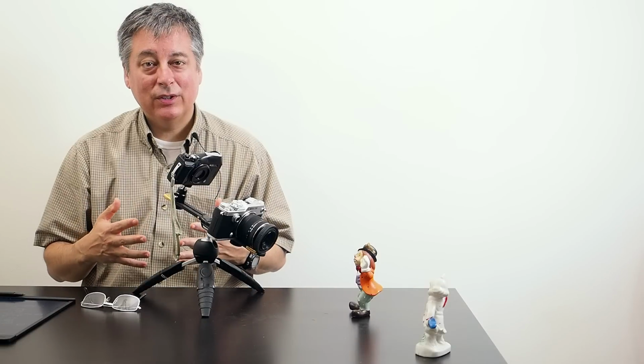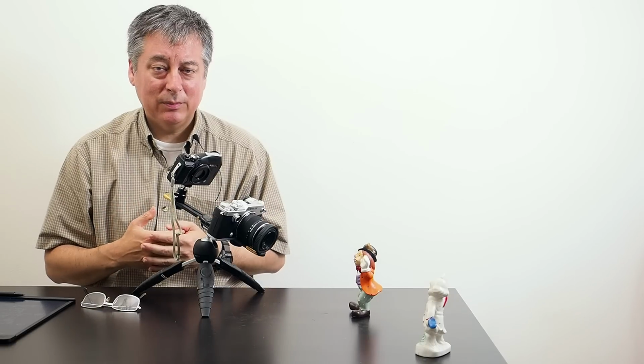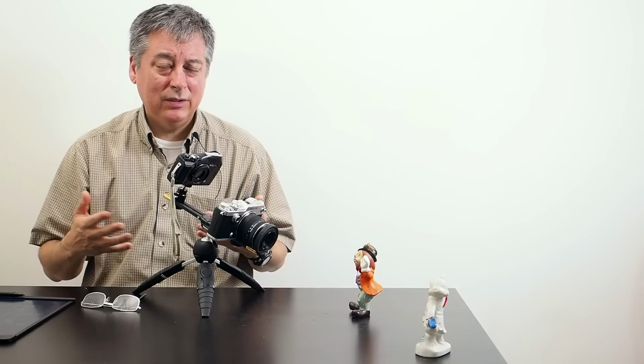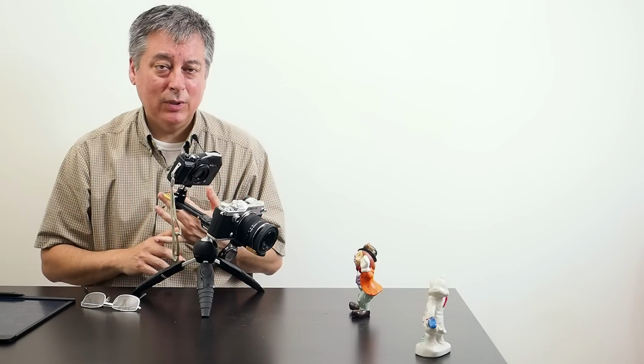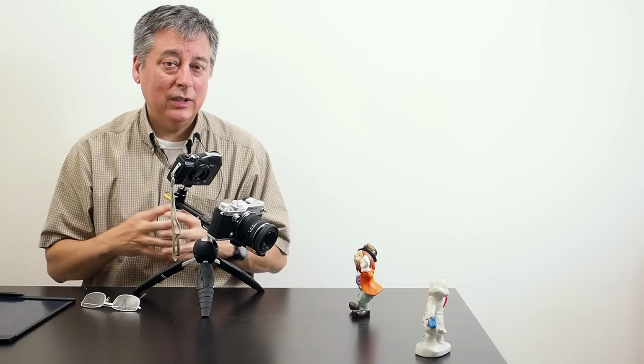Today I'm going to help you get started doing video on your Olympus camera. And today I'll just be using the Olympus Pen F, but the settings will be very similar, if not exactly the same, on the EM10 Mark II and the EM5 Mark II. And then similar across all of the Olympus cameras.